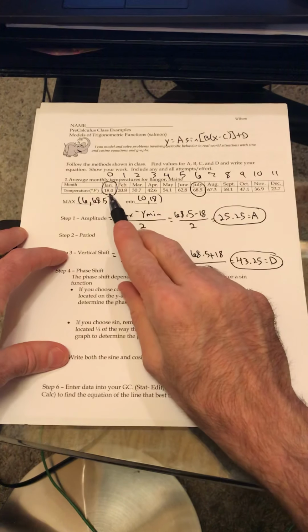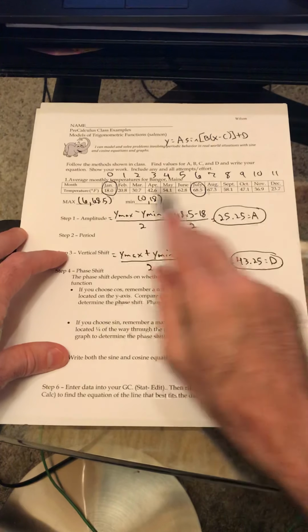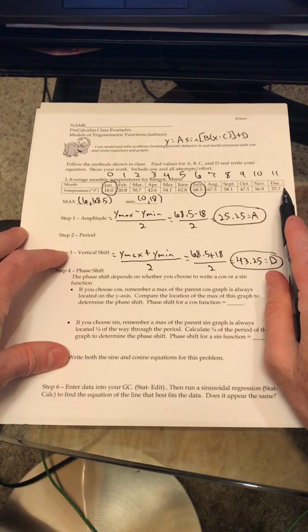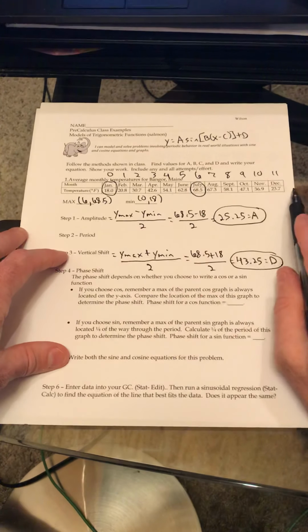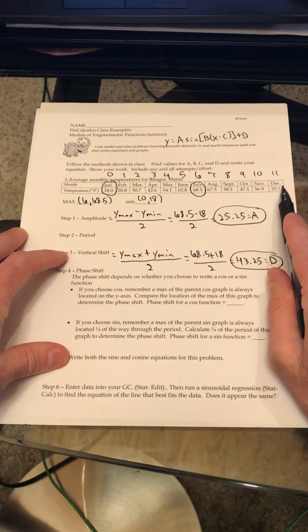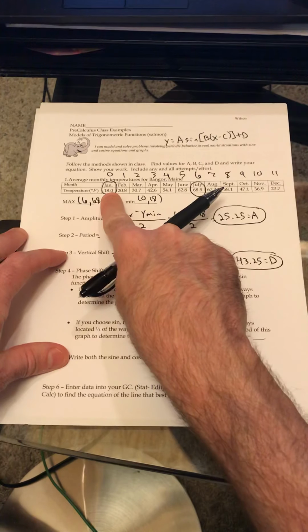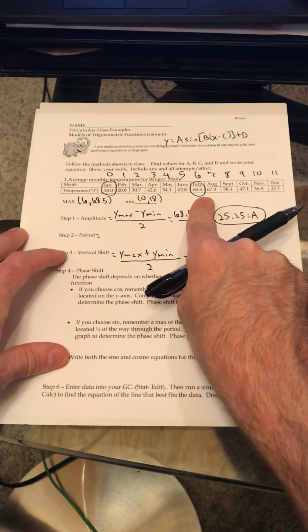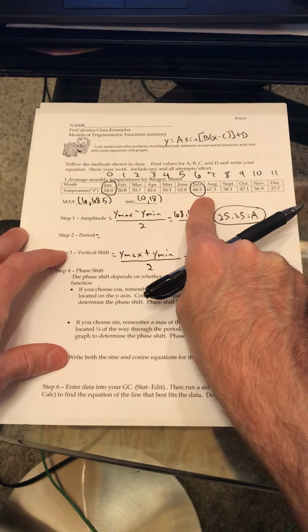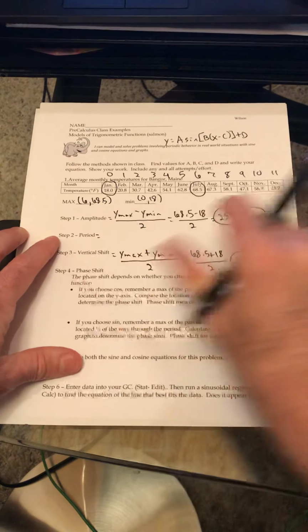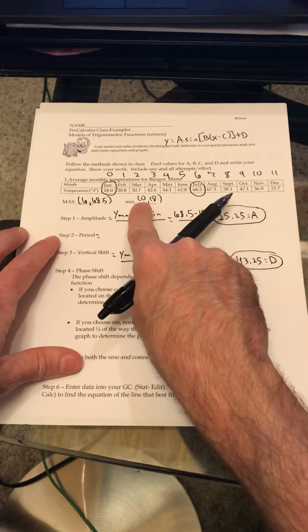All right, period. Again, for this, it's probably fairly obvious: 12 months of data, period is just 12 months. Well, it's not always going to be that cut and dried. The way that you find the period is, again, using your max and your minimum. The difference is for the period, because that's how long something takes, we use the x values.